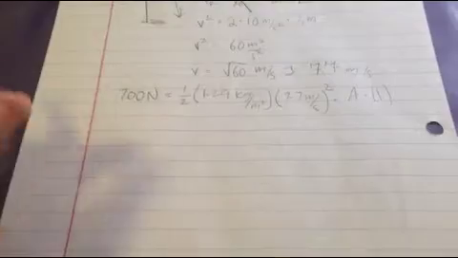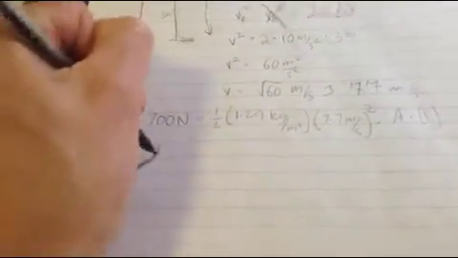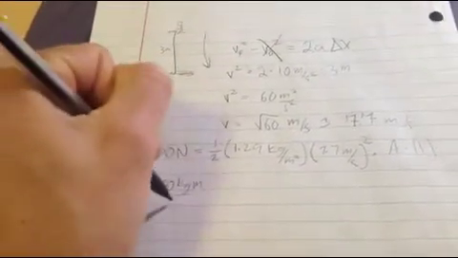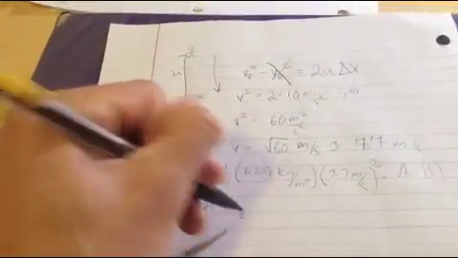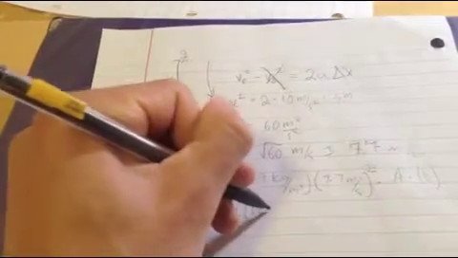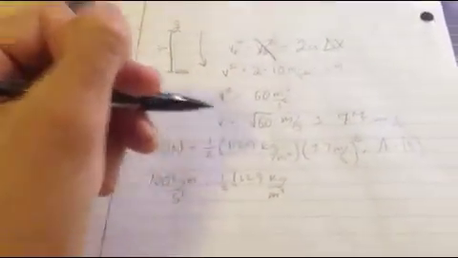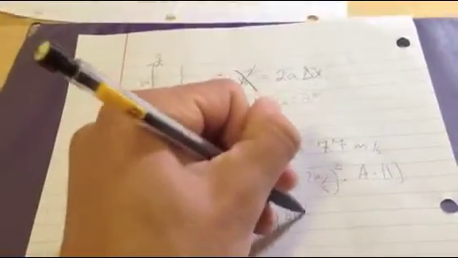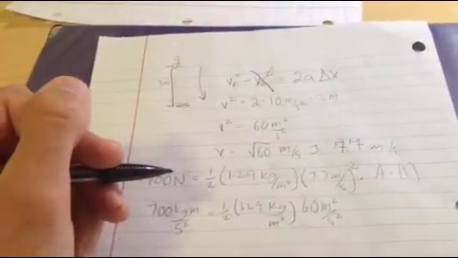So then, similar to last time, we use our nifty algebra. So that's going to be 700 kilograms meters per second squared is equal to 1.29 kilograms per meters cubed, multiplied by 60 meters squared over second squared, and then A, right?